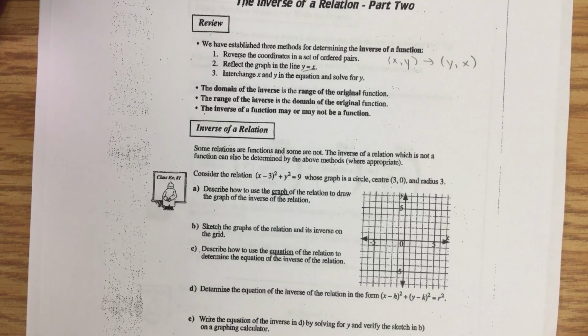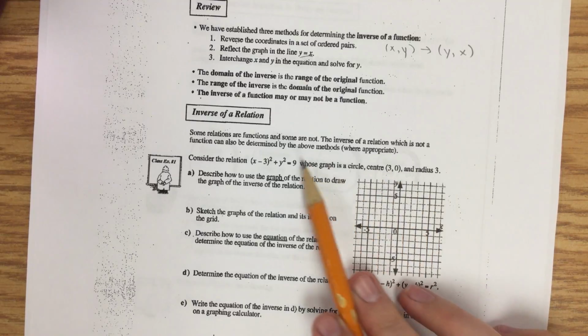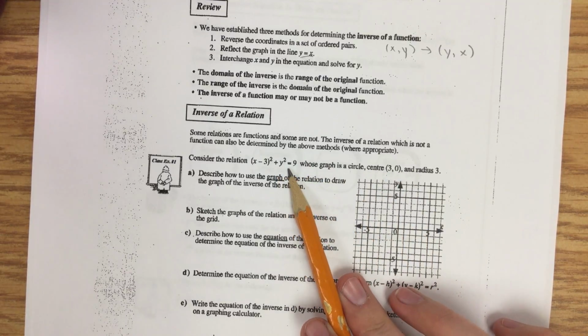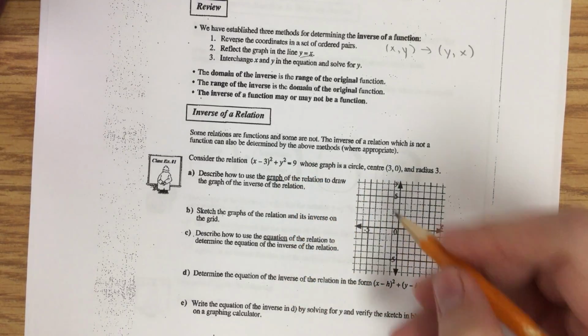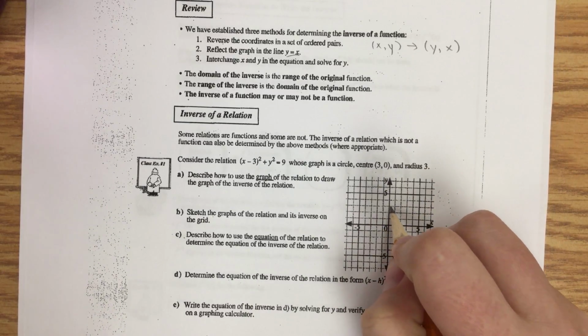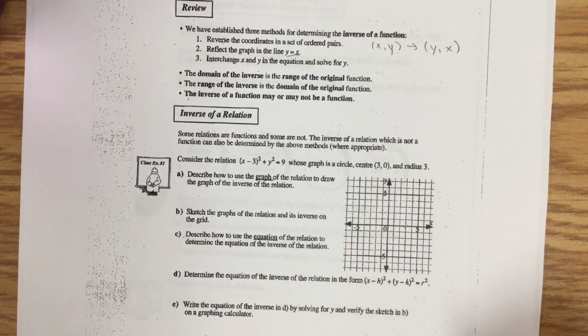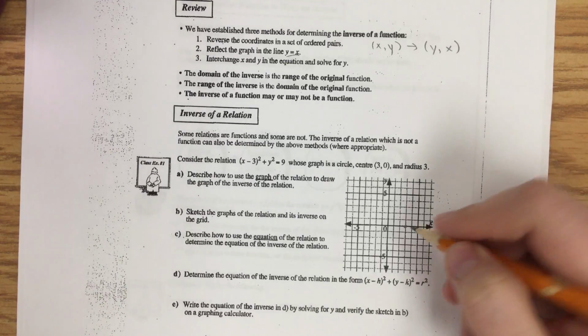So consider the relation (x minus 3) squared plus y squared equals 9, whose graph is a circle, center (3, 0), and radius 3. It helps that they told me the shape, where it's centered, and its radius, because otherwise we would have a lot of difficulty graphing this. So we're going to put a center at (3, 0), right here, and radius 3.